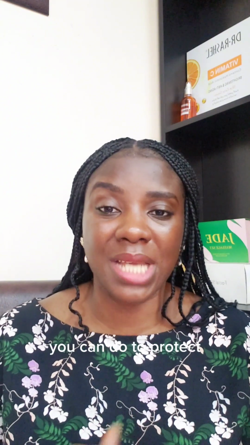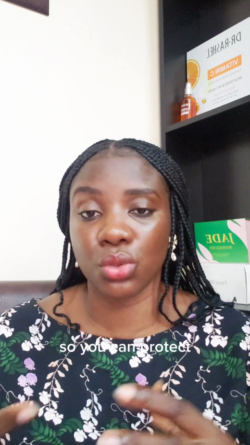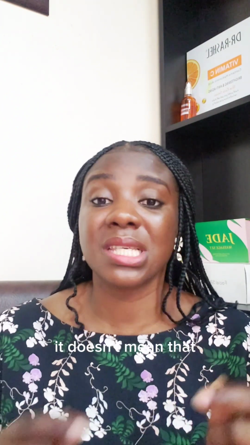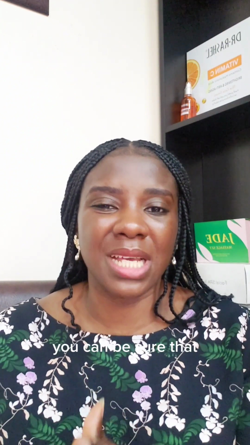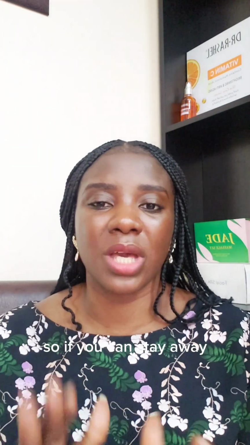Another thing you can do to protect yourself is to stay indoors between the hours of 10 a.m. and 4 p.m. That's when you have the highest radiation from the sun. It doesn't mean that the radiation of the sun doesn't come through the walls. It actually gets through the windows and the walls, but the contact is less powerful, and you can be sure that you get less impact if you are indoors. So if you can stay away from direct exposure out there between 10 a.m. and 4 p.m., that is something that can actually shield you.